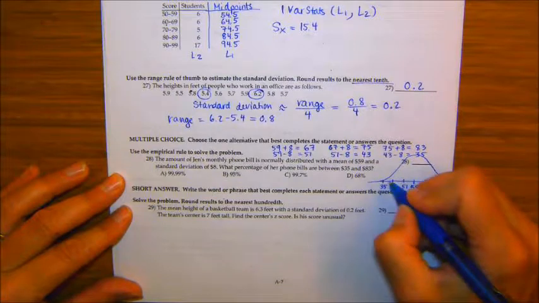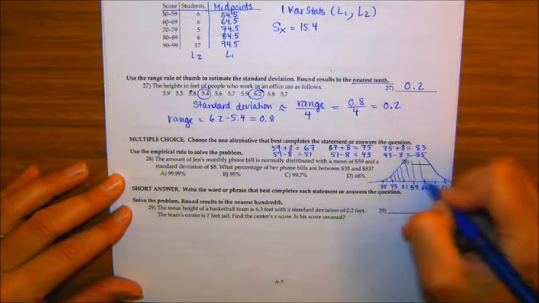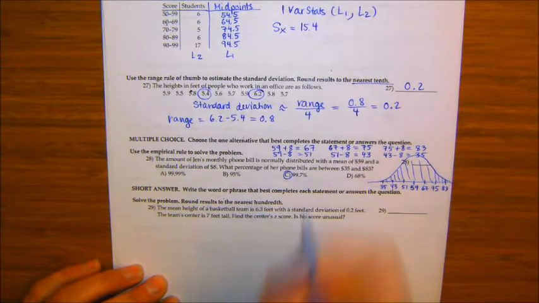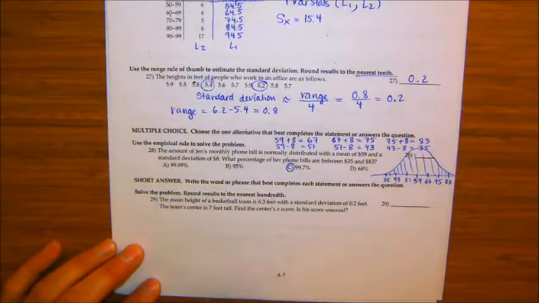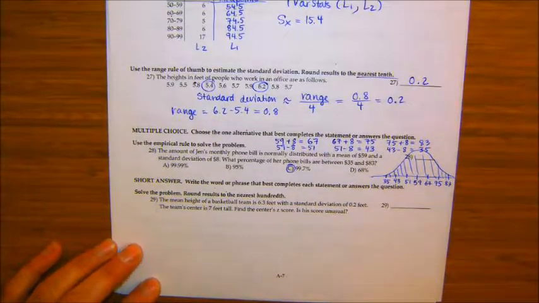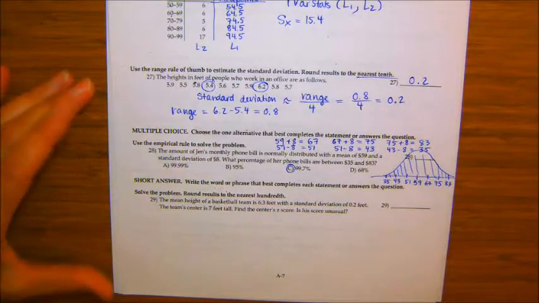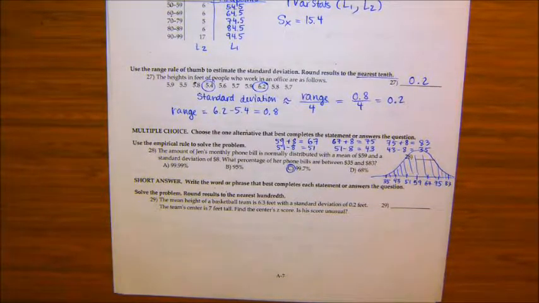So what percentage is within 3 standard deviations of the mean? Well, that's 99.7. So again, the rule is called the 68, 95, 99.7 rule, because we have 68% within 1 standard deviation, 95% within 2 standard deviations, and 99.7% within 3 standard deviations.